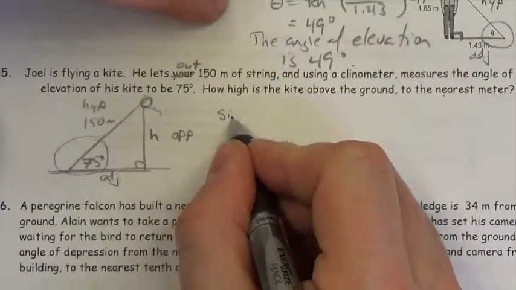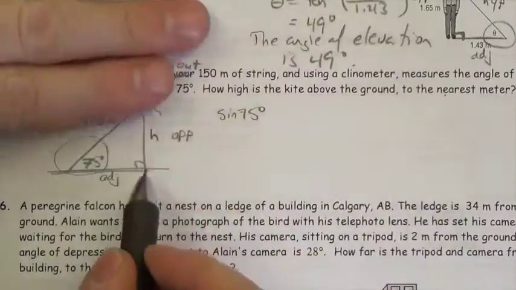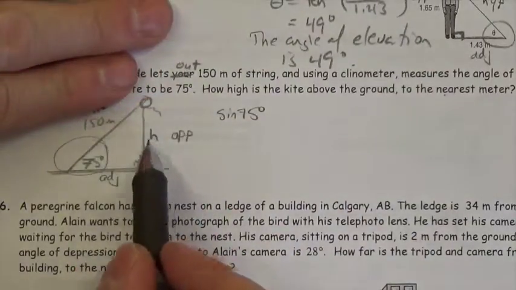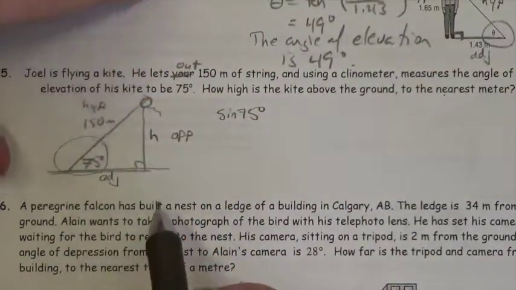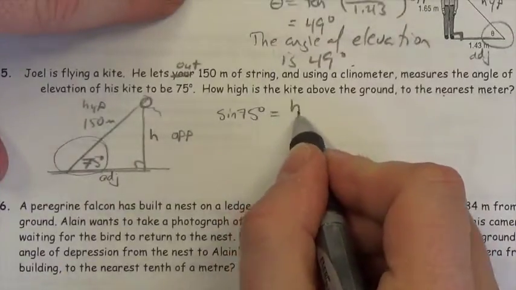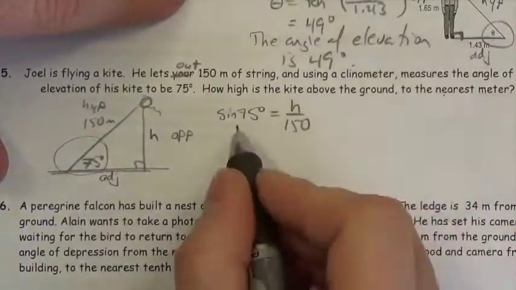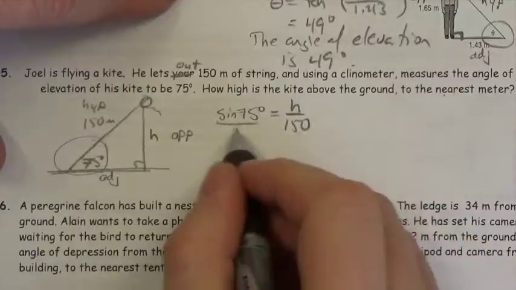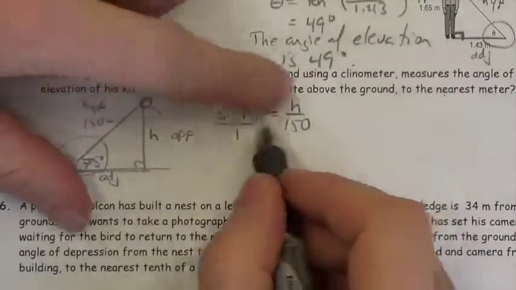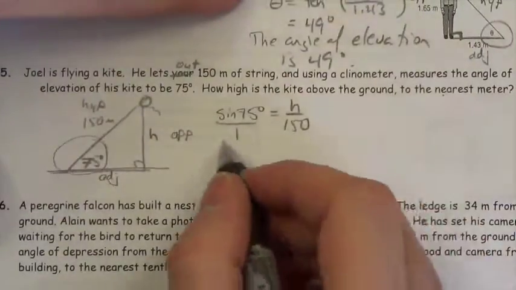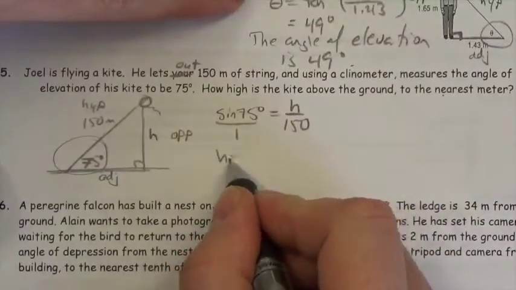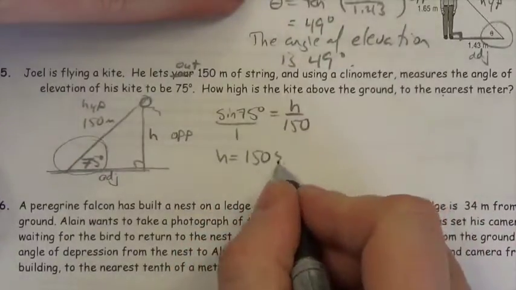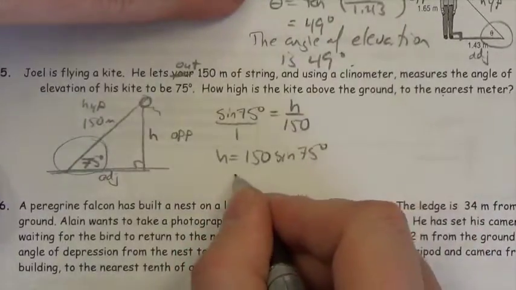Sine. So the sine of 75 degrees, when I enter that in the calculator, will tell me what the ratio of h to 150 should be. That should be equal to h over 150. First of all, though, I'm going to solve for h. I'm just going to rearrange this. So 1 times h is h, equals 150 times the sine of 75.